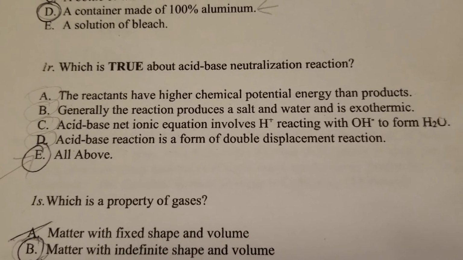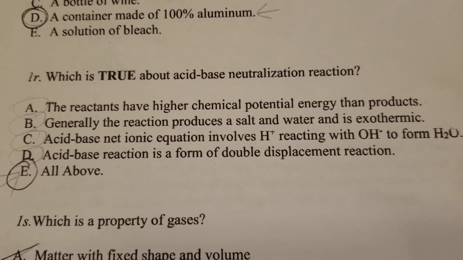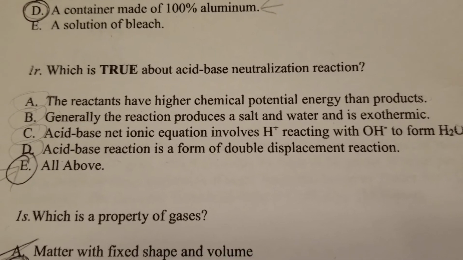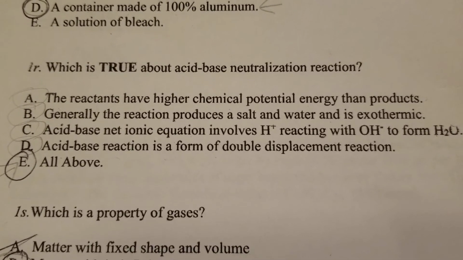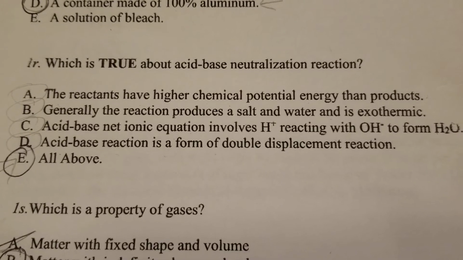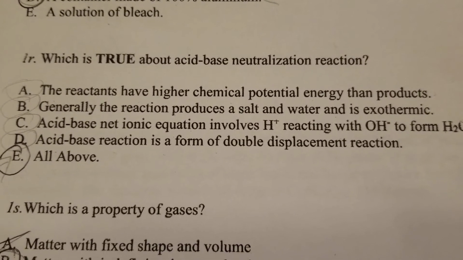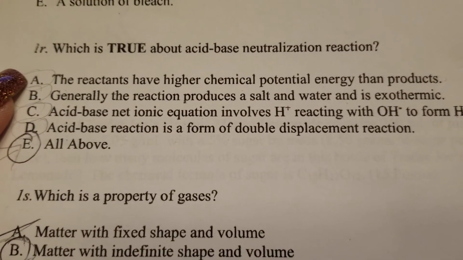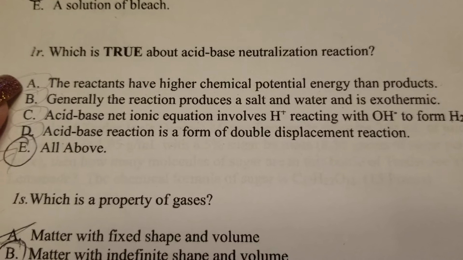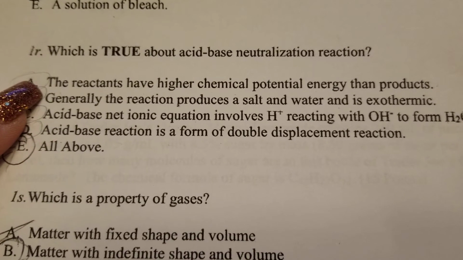Okay, this one, I might have to talk about acid-base neutralization reactions in another video, but basically, acid-base reactions are when an acid and a base react together and they form products. They always react together and form products. So letter A is not true because the reactants are not going to have higher chemical potential energy than the products.